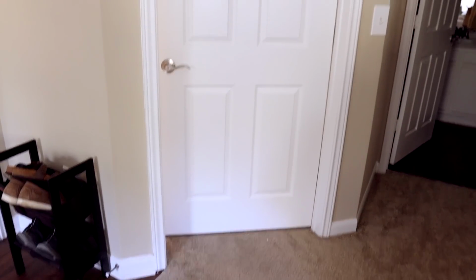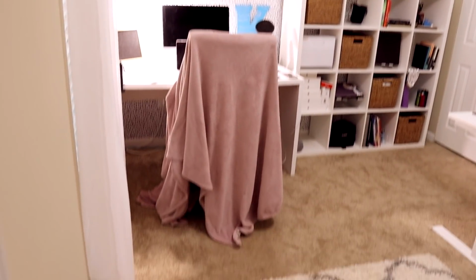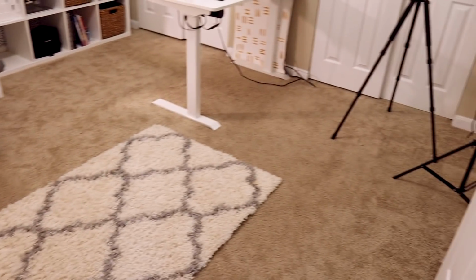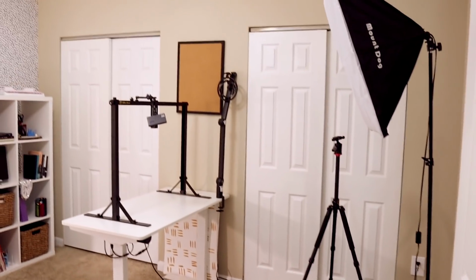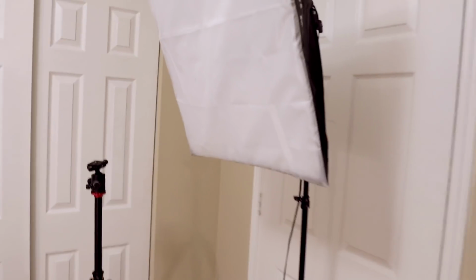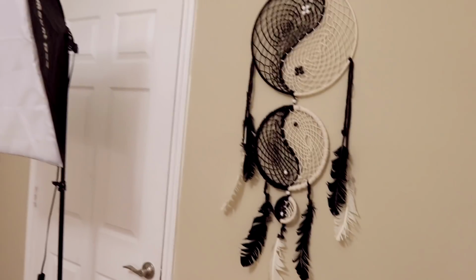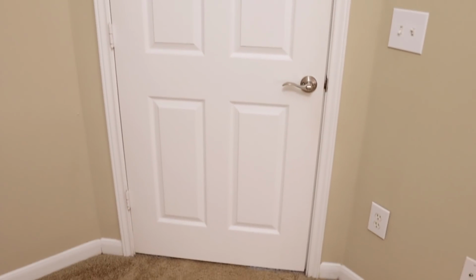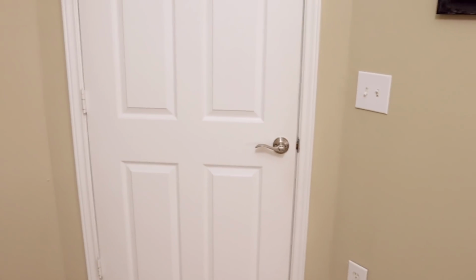So this is the outside of the office door. And then if we go in, here is the overview of the office. And then there is the door that we came through that leads back out into the rest of the apartment.